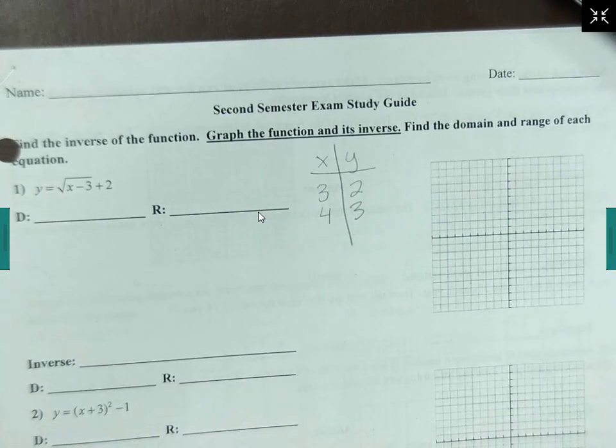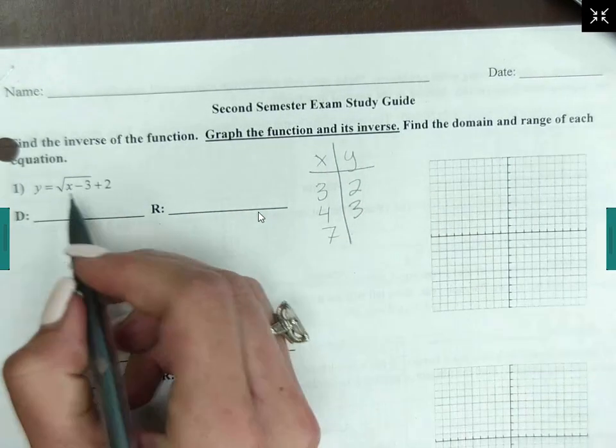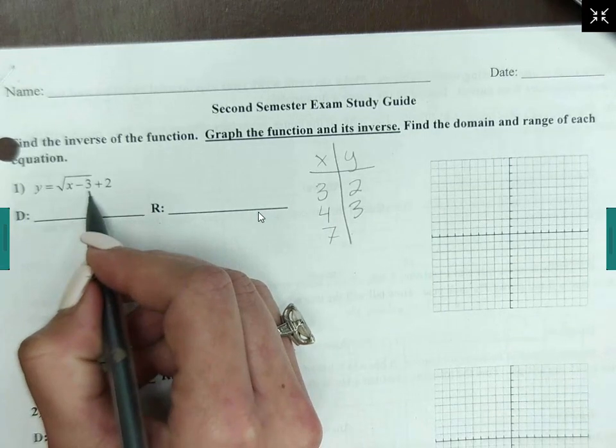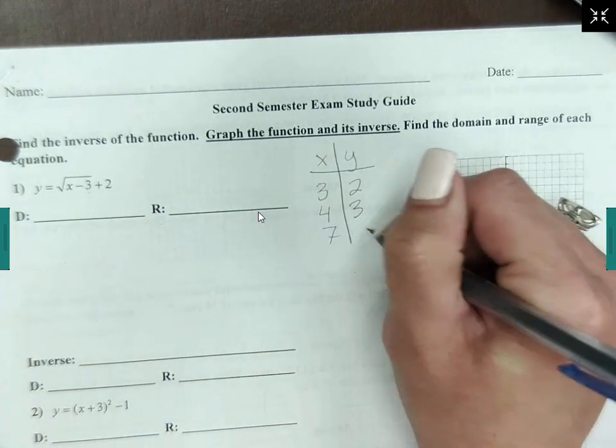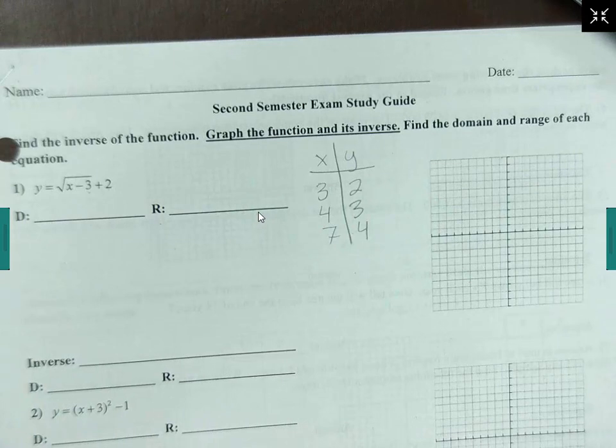Next we could go with 5. Why don't we want to go with 5? Right, it's not a perfect square. Can we think of a number that will give us a perfect square? 7. Let's try 7. 7 minus 3 is 4, square root of 4 is 2, 2 plus 2 is 4. That worked out nicely. Any questions so far?